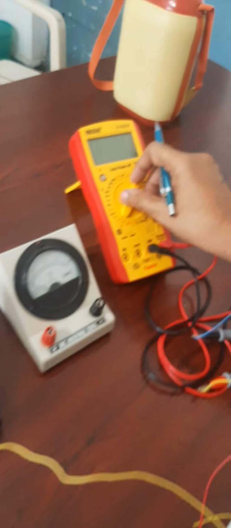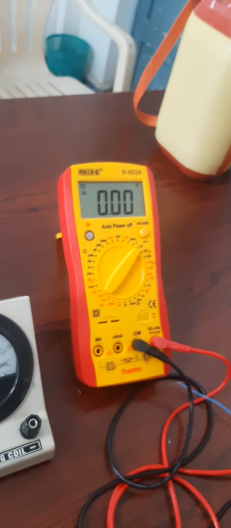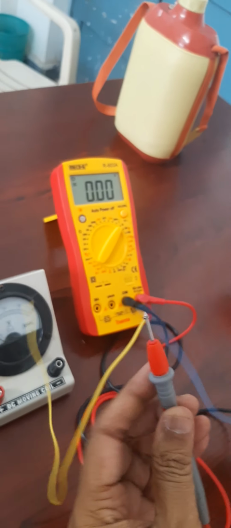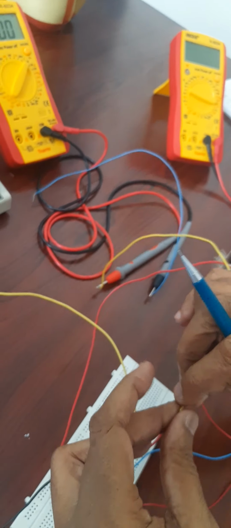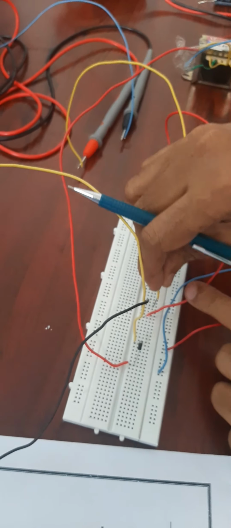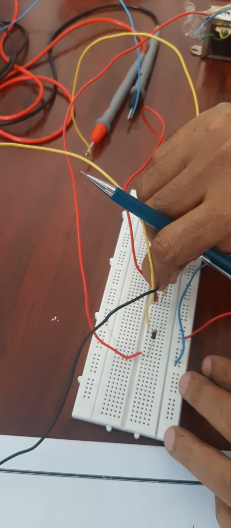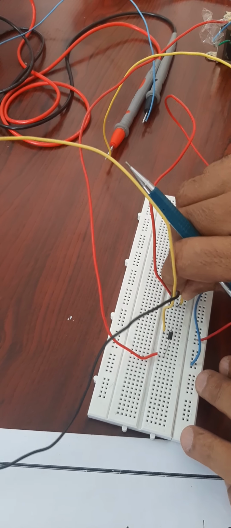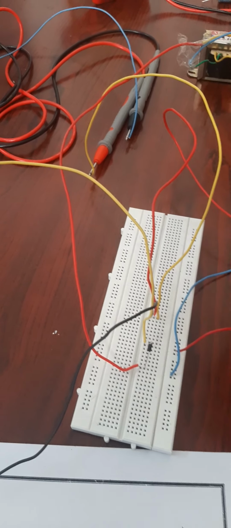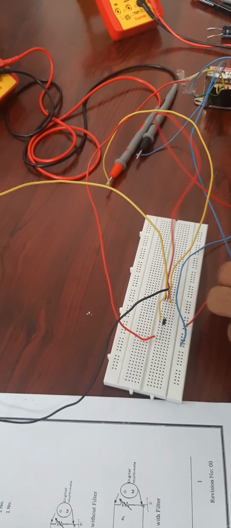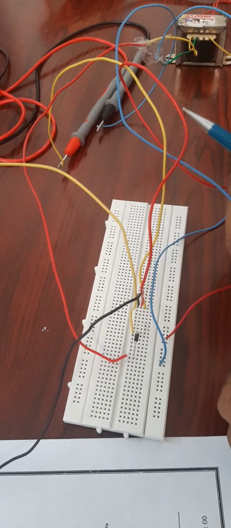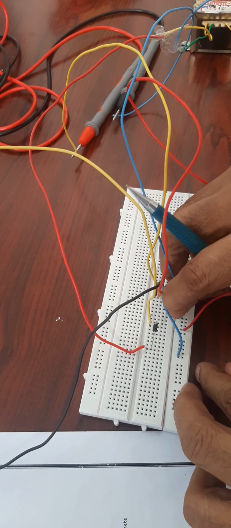Now a voltmeter, that is a digital multimeter, has been connected here. You can see here this is the digital multimeter. This is the positive lead and this is the negative. Positive is yellow. I am going to connect this yellow one to the multimeter positive terminal. You can see these are all in one row, so this makes one connectivity. The other terminal, the ground, is connected to the ground. You can see here this is connected to the ground.